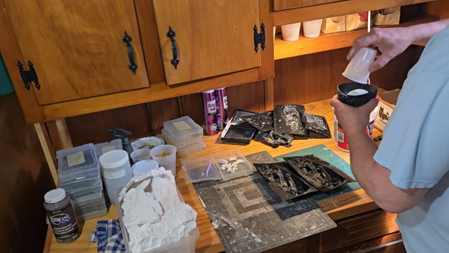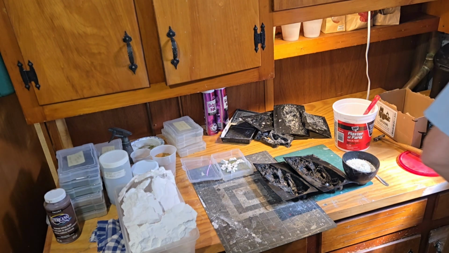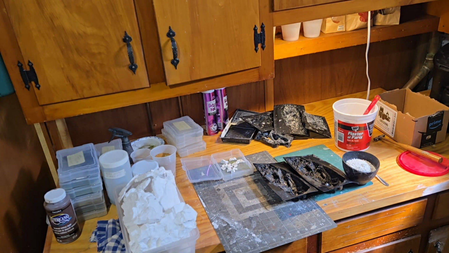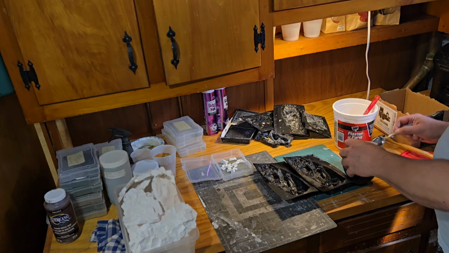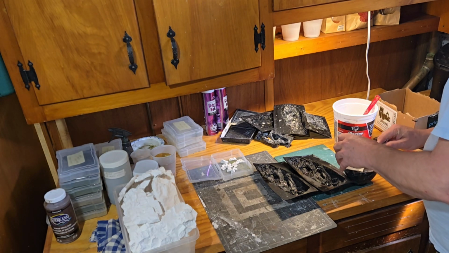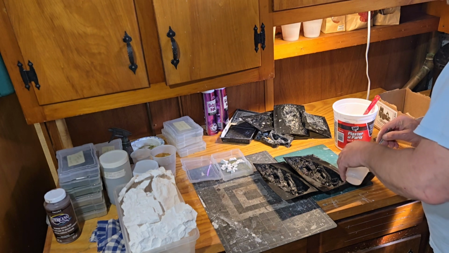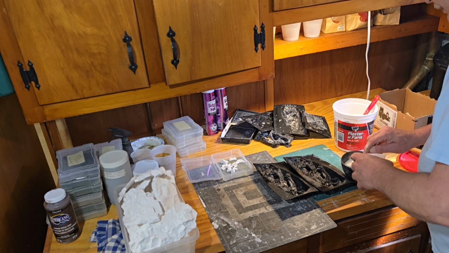So let me pour the plaster in here. That's my 2 parts. Now I'm going to fill up this cup about halfway. That'll be one part. I start off mixing it real slow and get it worked in. Stop, mix a little bit, add some more, mix a little bit.